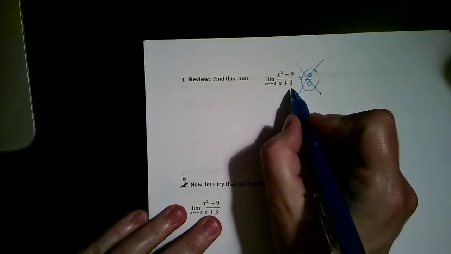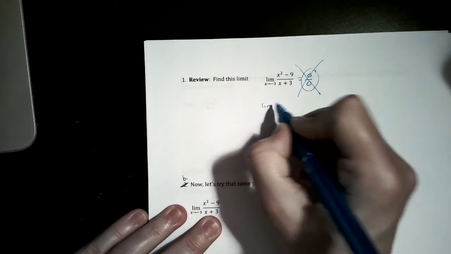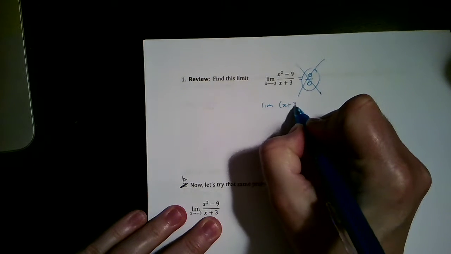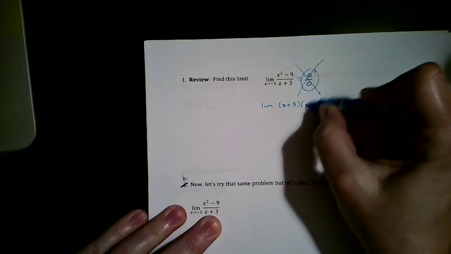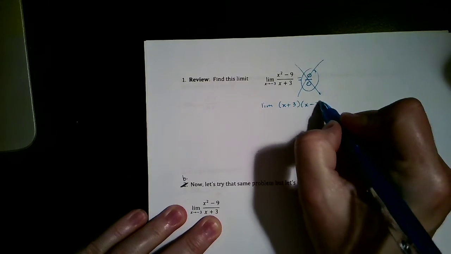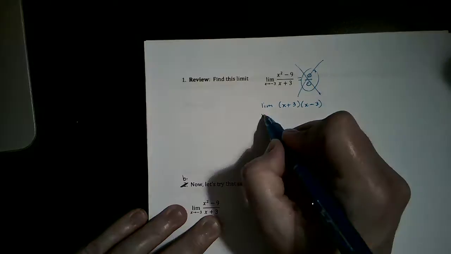What we have to do is, if you remember, factor the top. It's a difference of two squares. Oh, and look at me, I get to use my eraser. Ha ha! That is amazing. x plus 3, x minus 3.